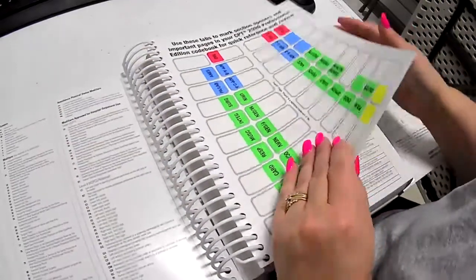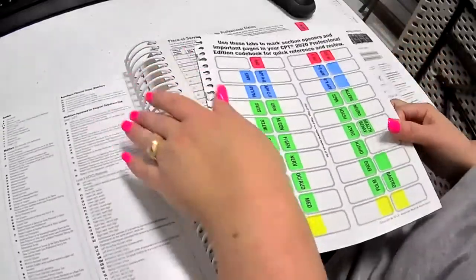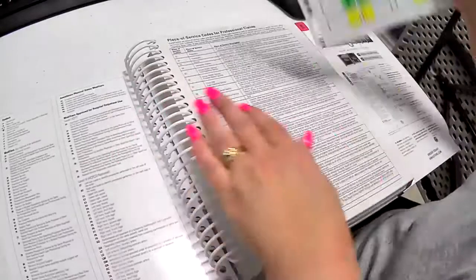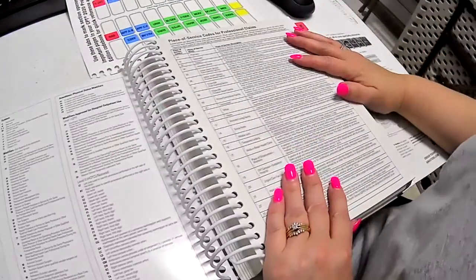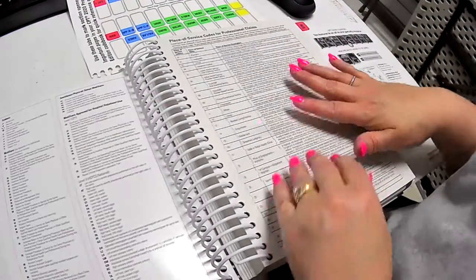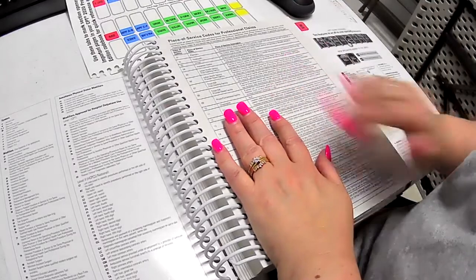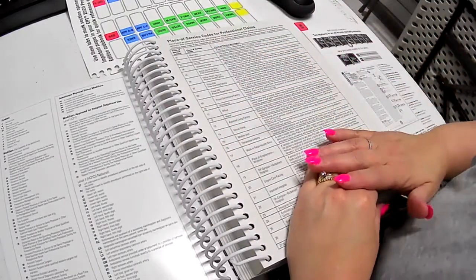This next page is a removable page. So we're going to remove that. And I'm just going to set that to the side for now. Our next page is place of service codes. This is for claims. This is not something you have to worry about right now. We will go through that, but I just want you to know what's in your CPT.